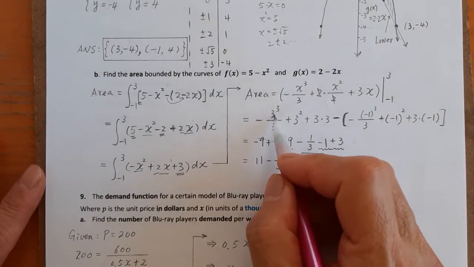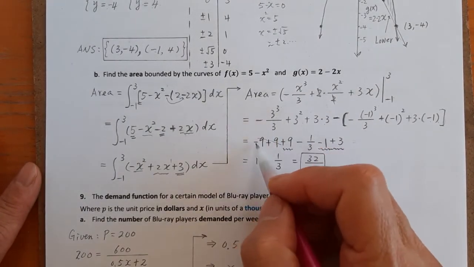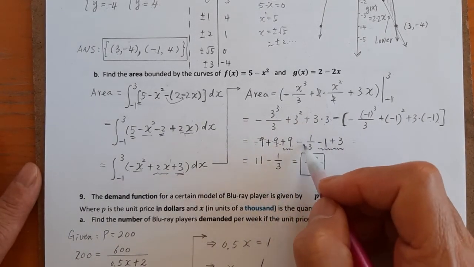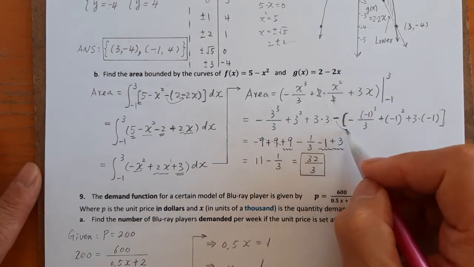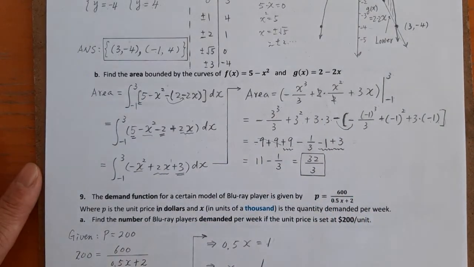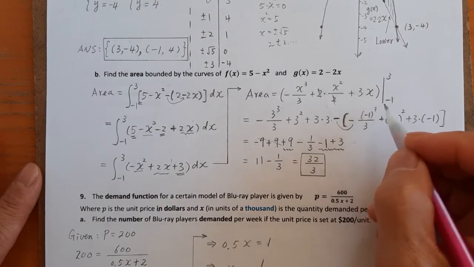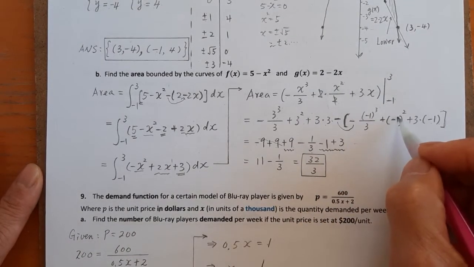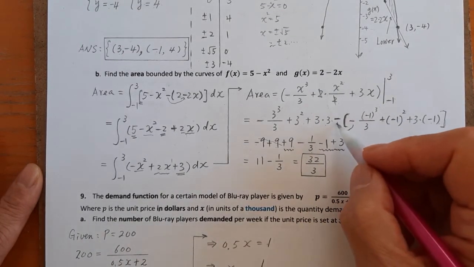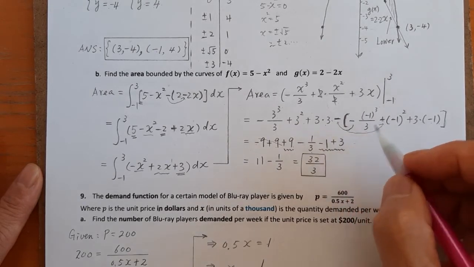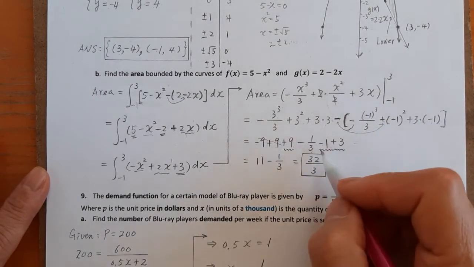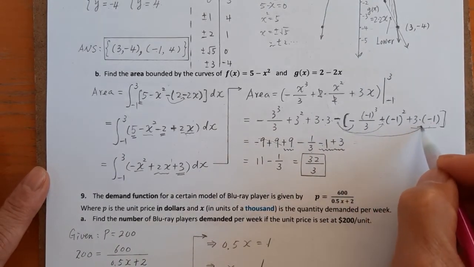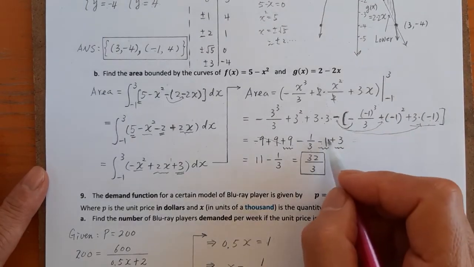So this 3 cubed, cancel with 3, got -9. 3 squared is 9, plus 3 times 3 is 9, minus negative times negative becomes positive. And then (-1) cubed is -1, so it's minus 1/3. (-1) squared is a positive 1, and distributing in, it's minus 1. Negative times positive is negative. Then here is a -3, and distributing in, times a negative becomes positive 3.